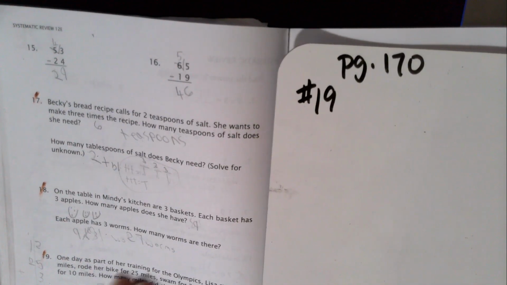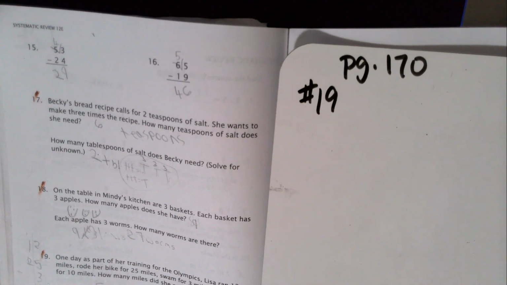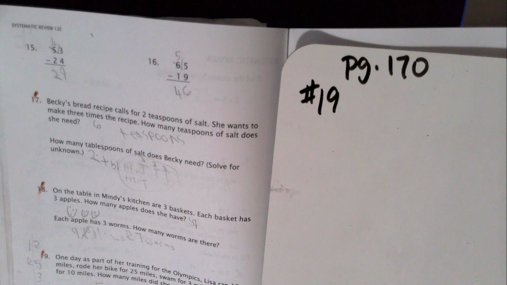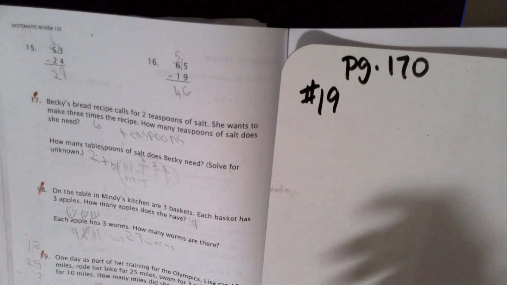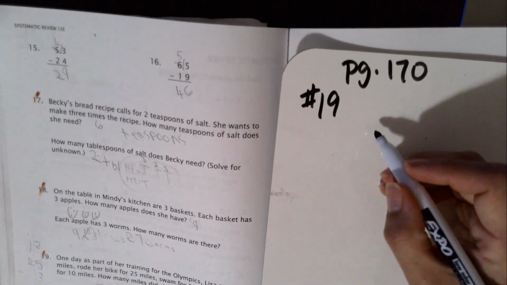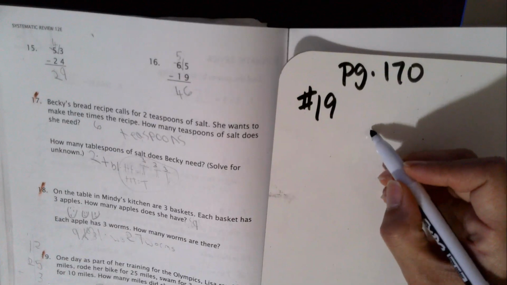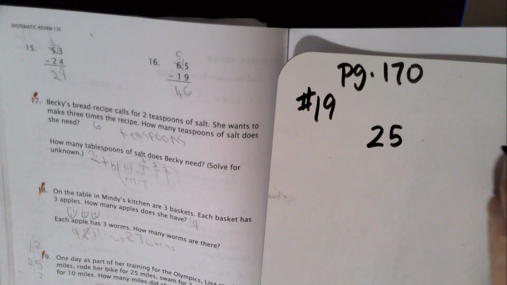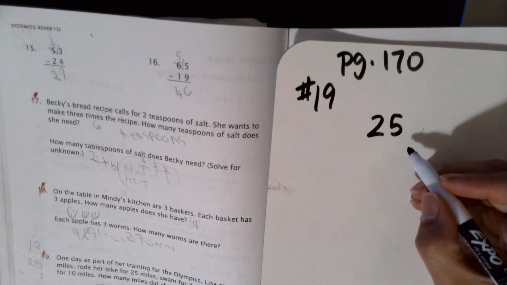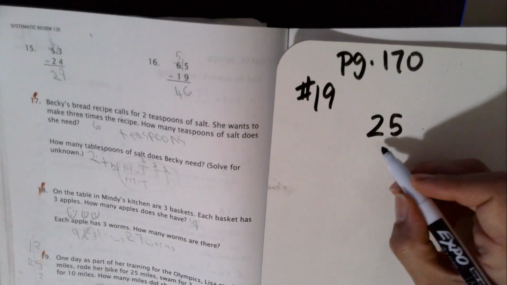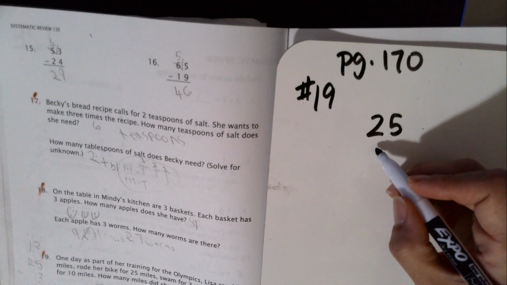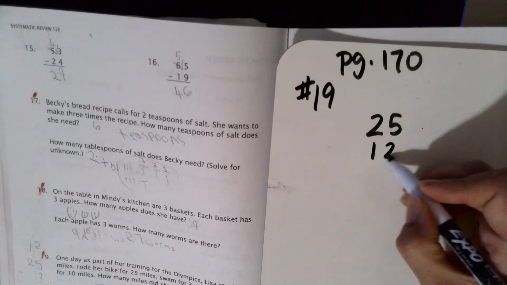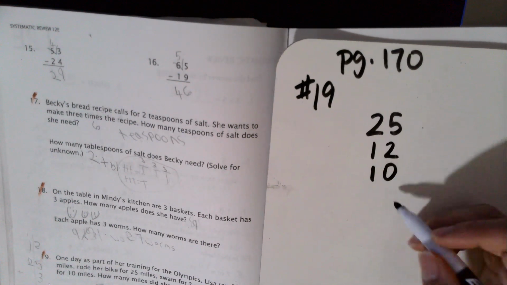How many miles did she train all together? That's what it's really asking you. So anytime it's asking you something like that, then it is addition. And when we're doing addition, I always like to stack my numbers in order from greatest to least, but you don't have to do that. You can put them in whichever order you want, but I prefer this, especially with the double digits.